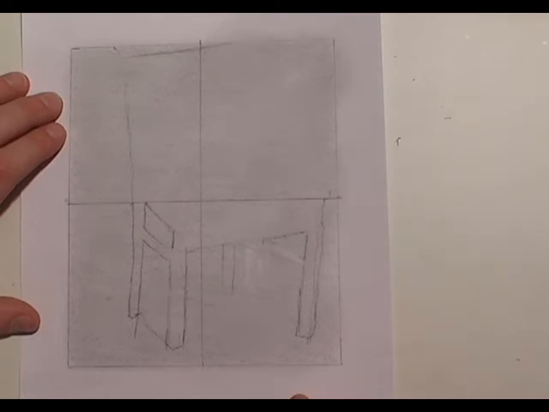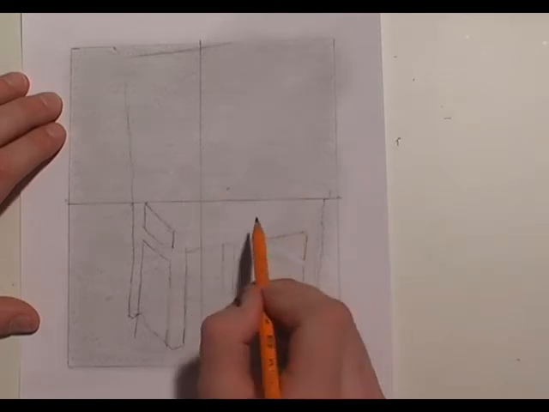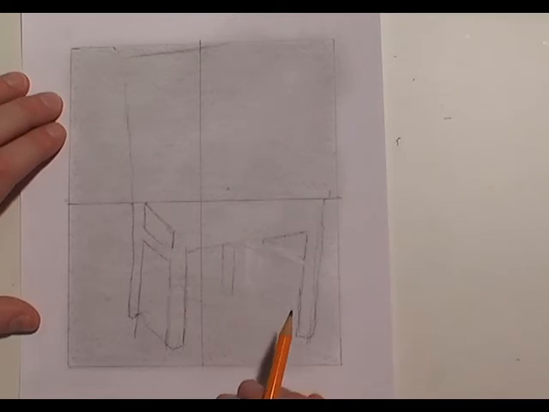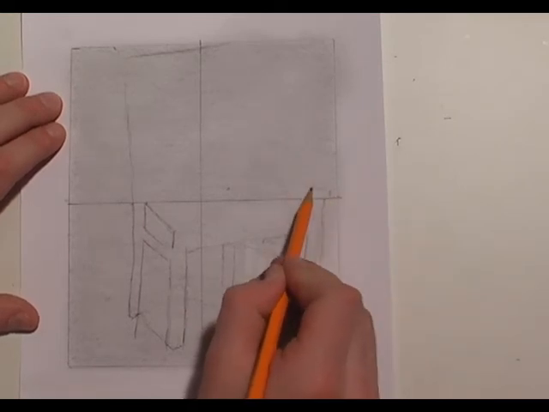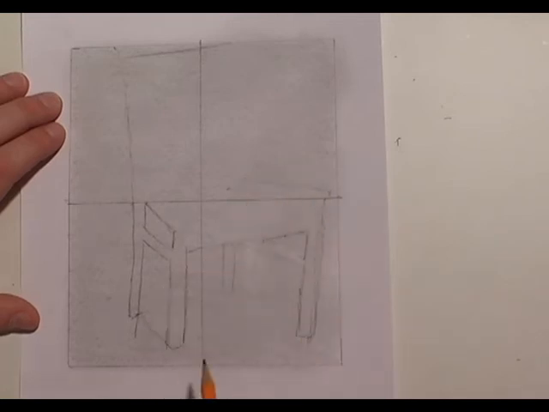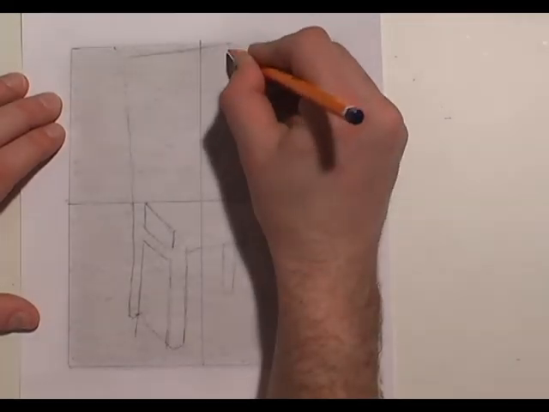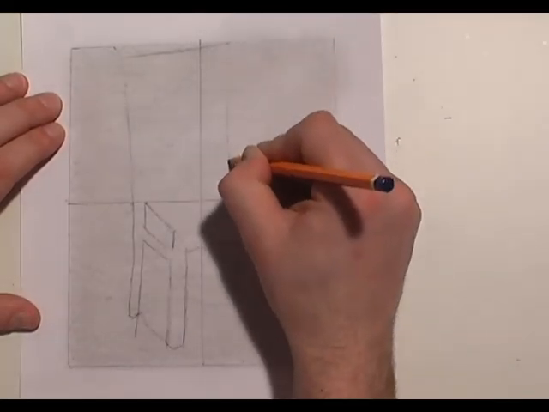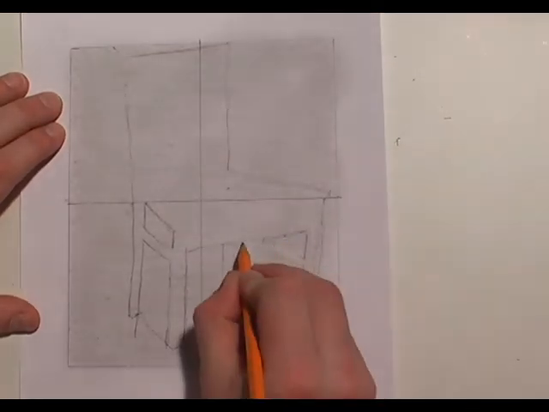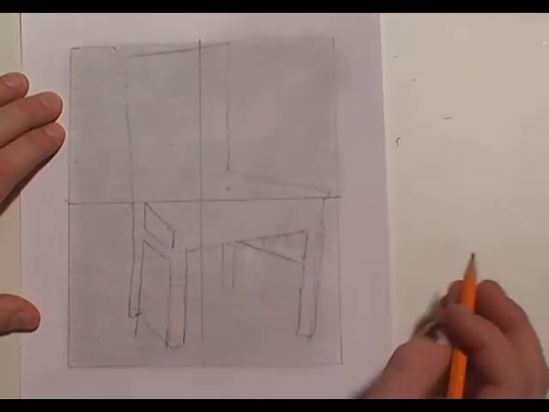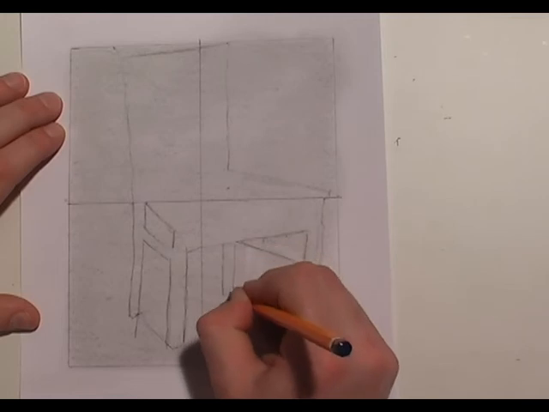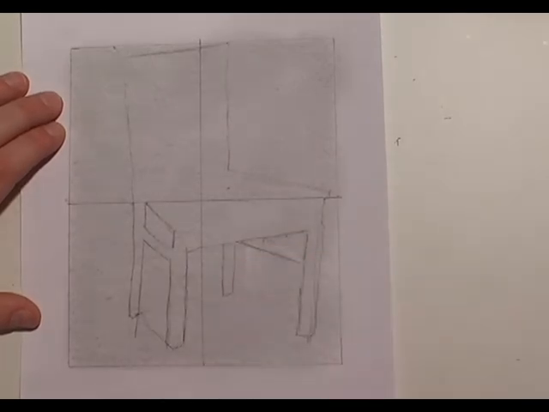Continue this for much of the drawing, relating angles to angles, angles to edges, proportions to angles. After a while, when you have the main angles and proportions measured, you can then add in more of the fine detail. For the purpose of this demonstration, this video is now playing back in fast mode.